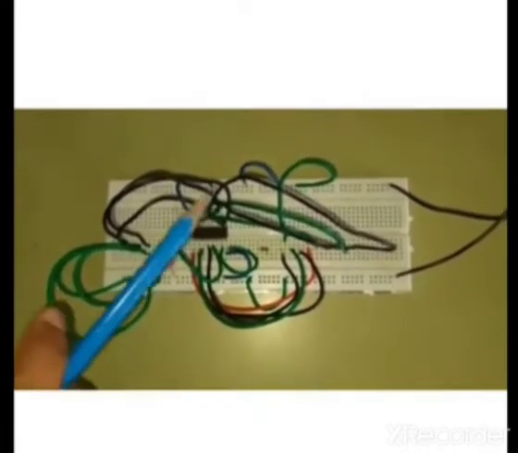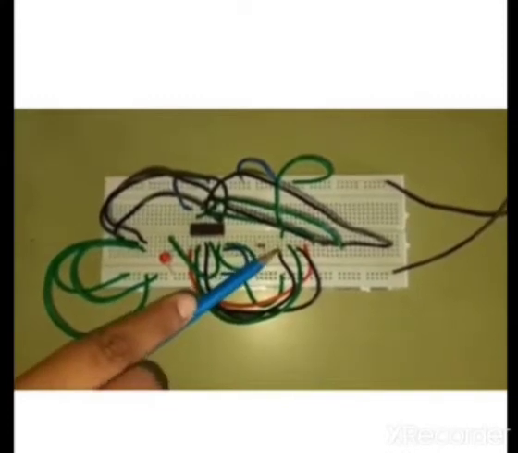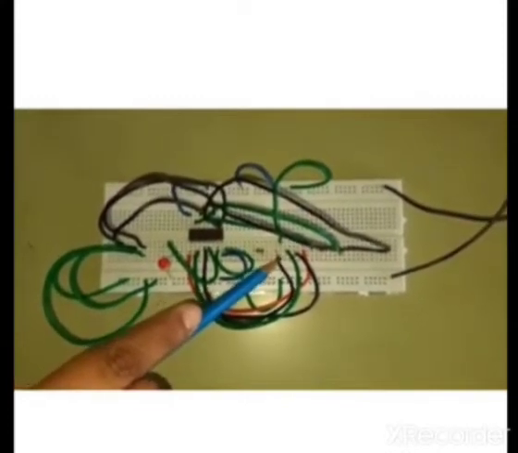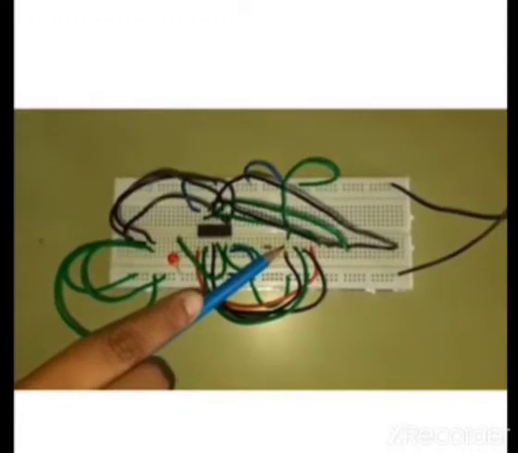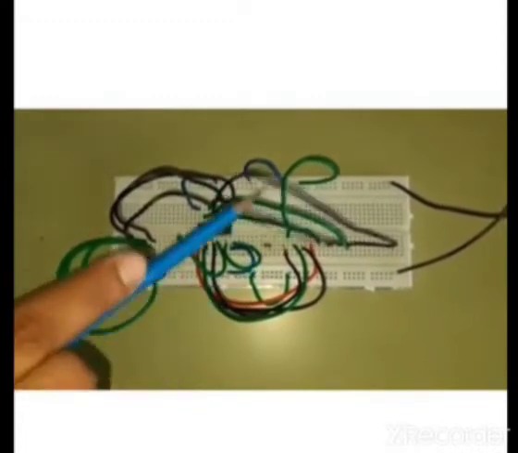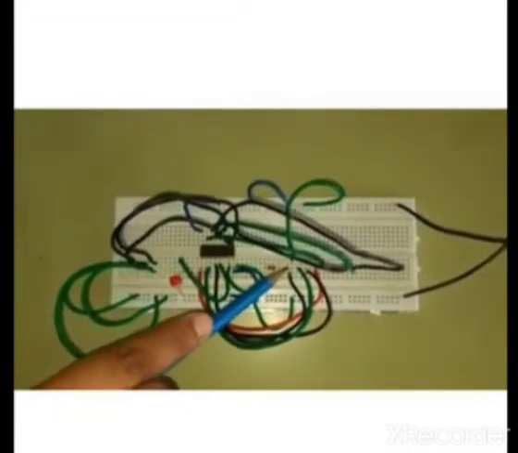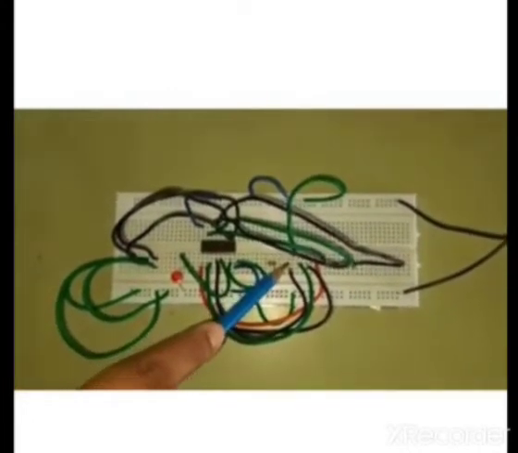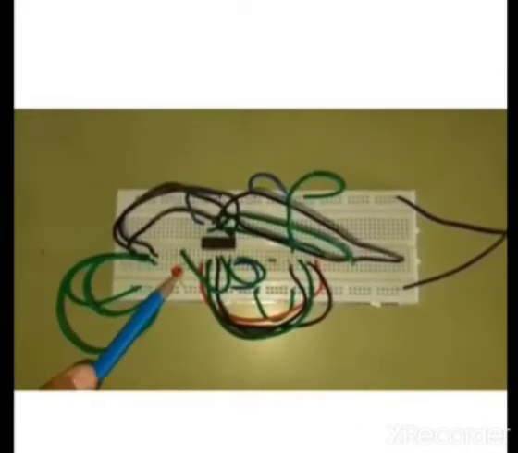Now first I will connect D0 to logic 1, that is to VCC, and I am going to give 0, 0, 0 to the select lines. 0, 0, 0 means I will connect all the select lines to ground.